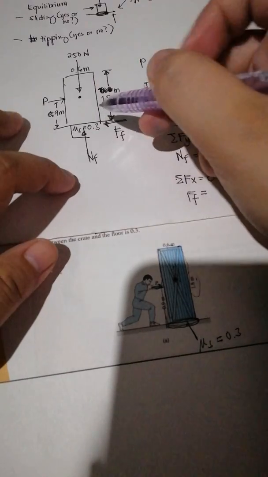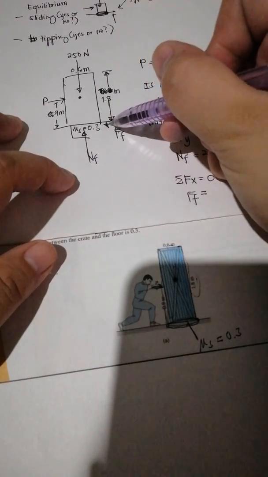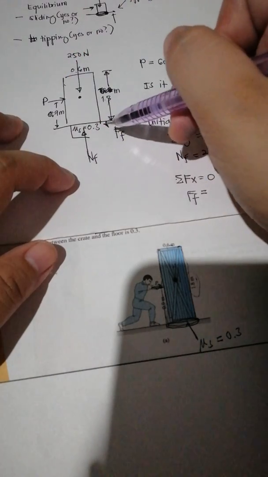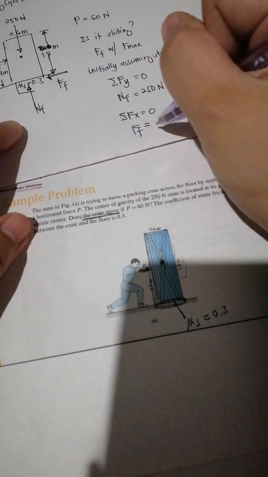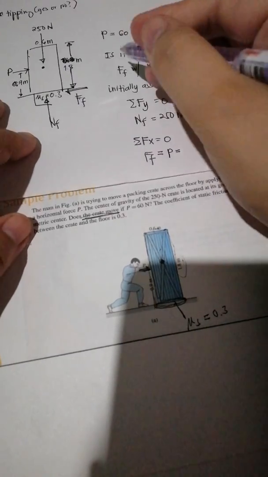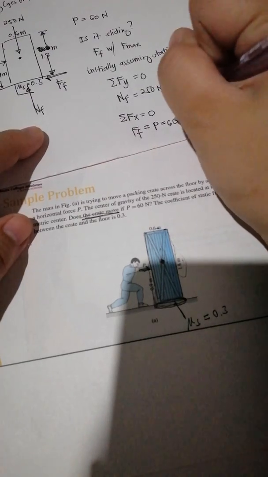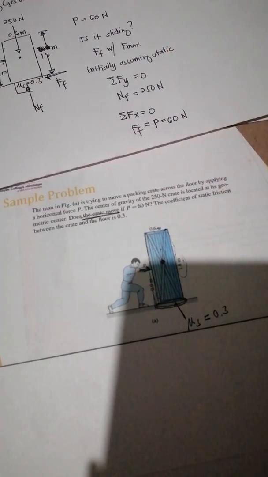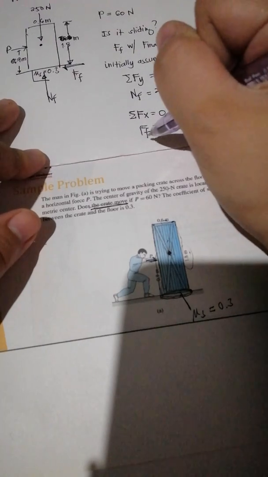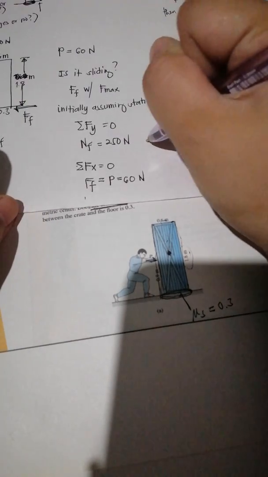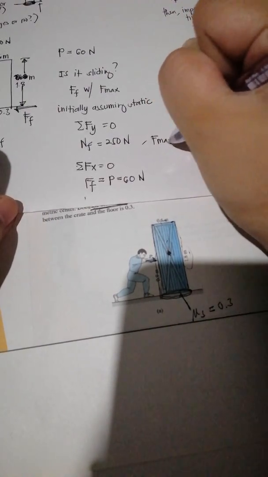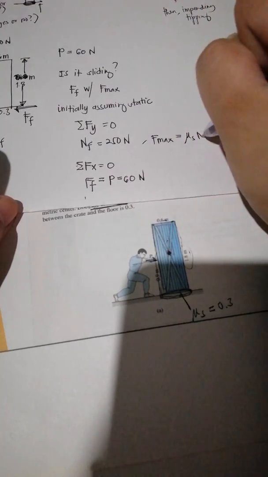Okay, now next we will solve for the actual friction force on a static case. So friction force, as you can see, no other horizontal forces but only F and P. So that is simply equal to P. And given that P is 60, the friction force is also 60. Well, let's check first if it's really static. So we will compare that to F maximum, and that is mu s times normal force.